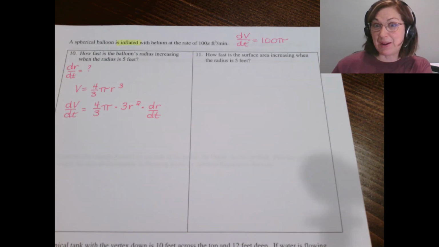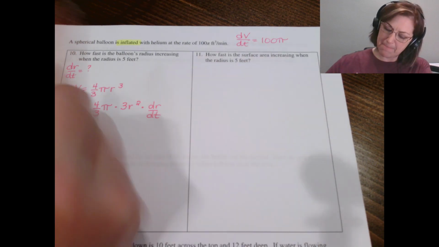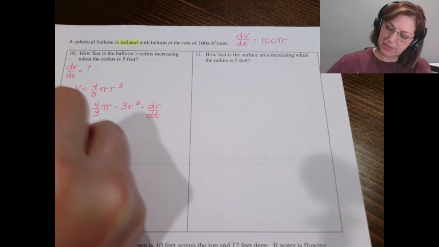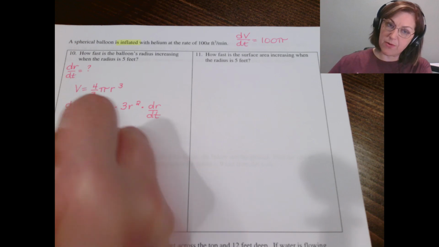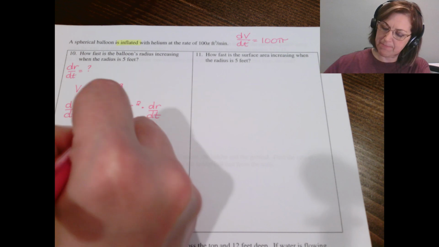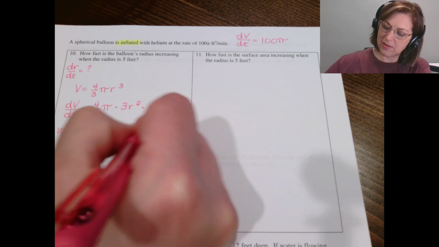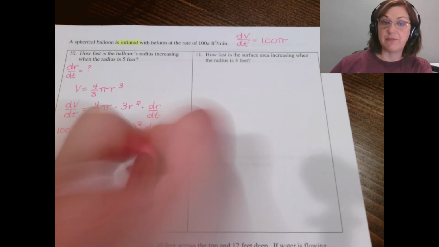Now, time to plug everything in that we know. We know dV/dt is 100 pi, and we know that r, we are told, is 5. So we'll put that in, and then it's a matter of solving for dr/dt.